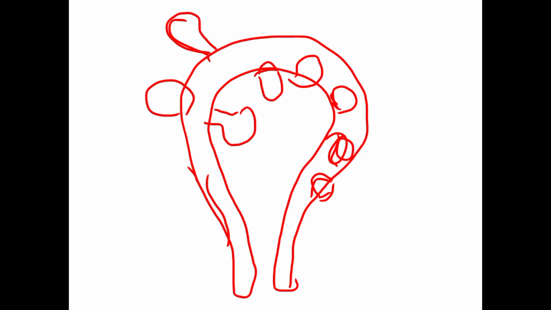Then you have type 8, which can be either a cervical fibroid, a wandering fibroid, or a parasitic fibroid. So this portion here going down is the cervical part. If you have any fibroids in this area, we call that a cervical fibroid, and this is classified as type 8 under the FIGO classification.